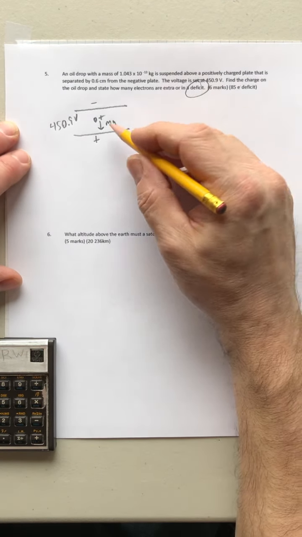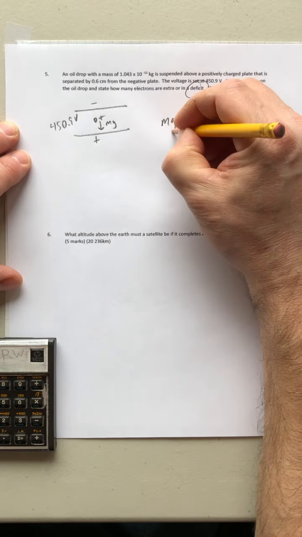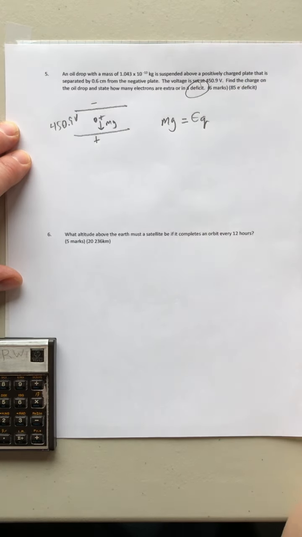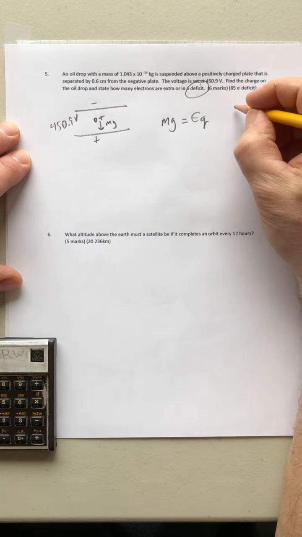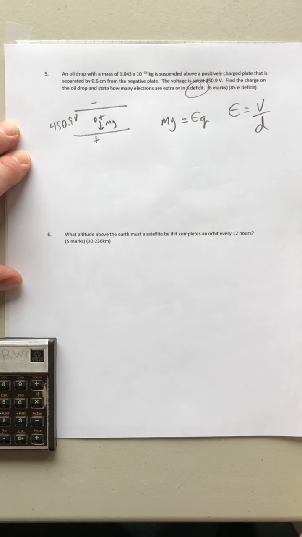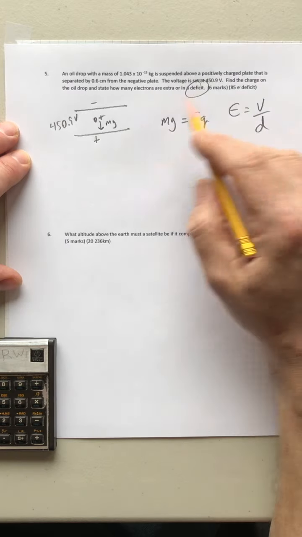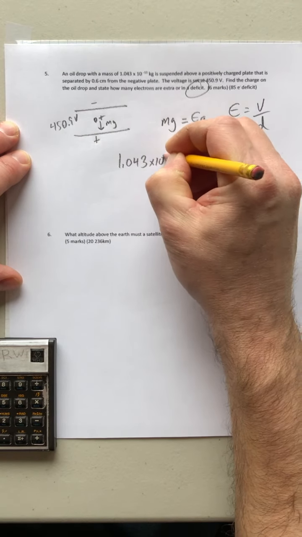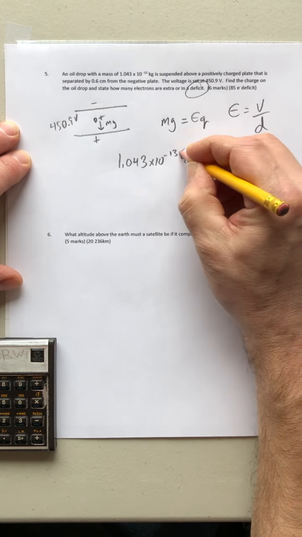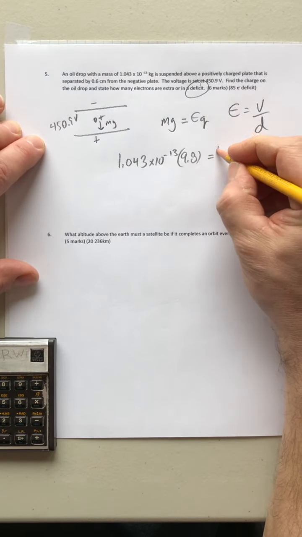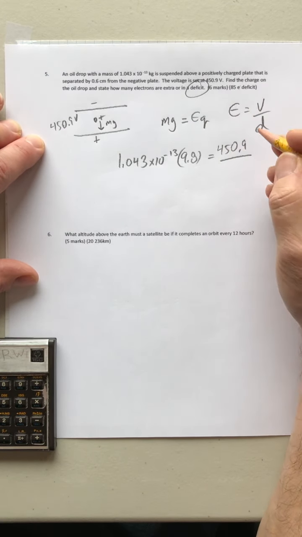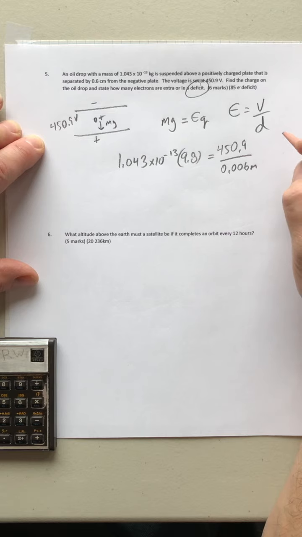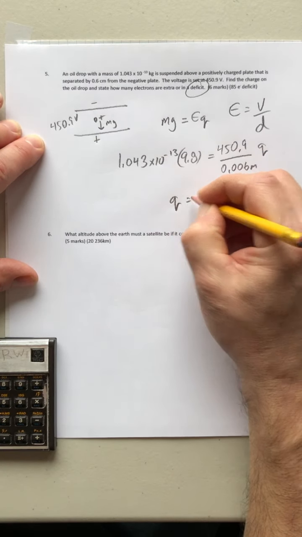Okay, let's figure out what we got here. So the forces would be balanced. So I got mg in the down direction will equal the force in the up direction, which would be the field strength times the charge of that particular particle. Parallel plate system, field strength equals voltage divided by the distance. So let's see if we get all these numbers here. The mass, 1.043 times 10 to the minus 13. Gravity on Earth is 9.8. Field strength would be the voltage, 450.9 over the distance. And Q.